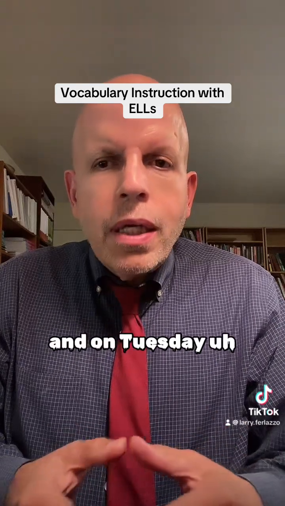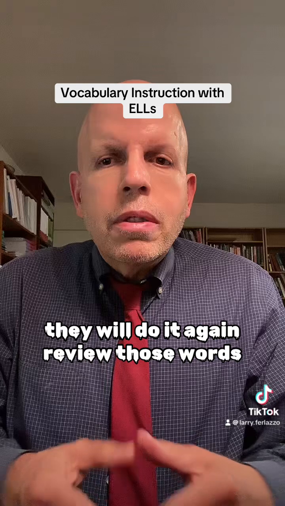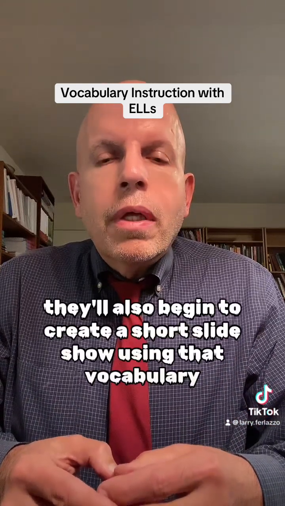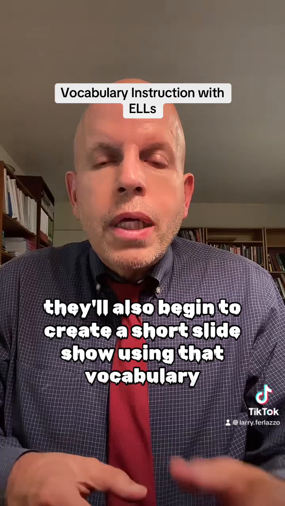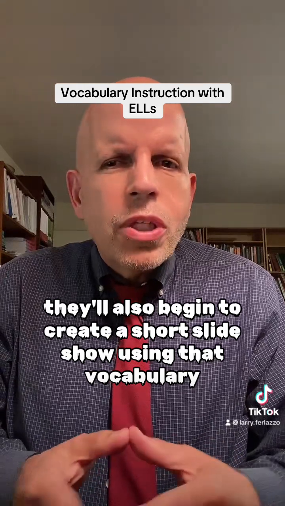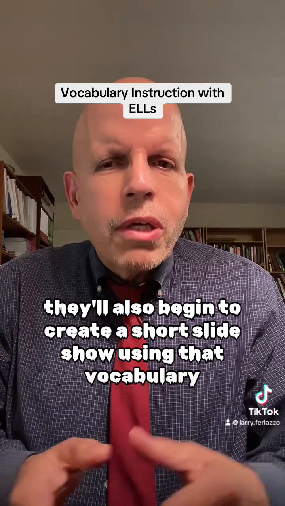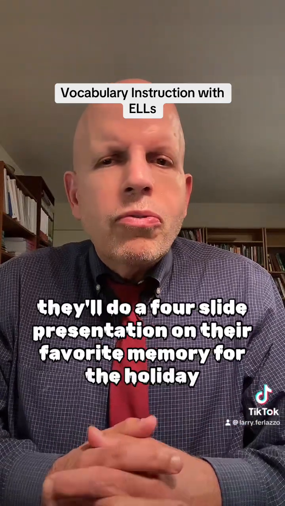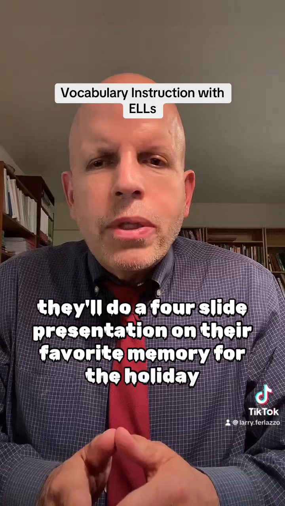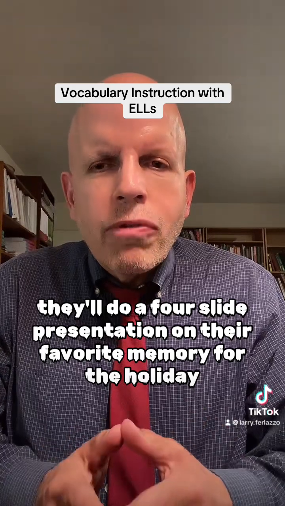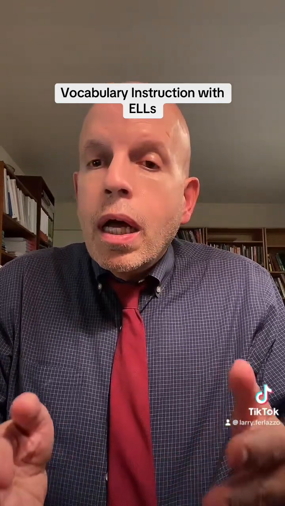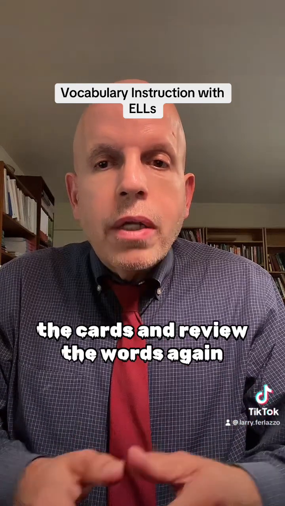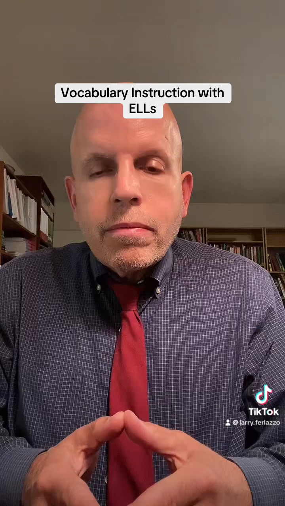And on Tuesday, they will do it again, review those words. They'll also begin to create a short slideshow using that vocabulary and focusing on the theme. For example, for studying holidays, they'll do a 4-slide presentation on their favorite memory for the holiday. On Wednesday, they'll review the cards and review the words again.